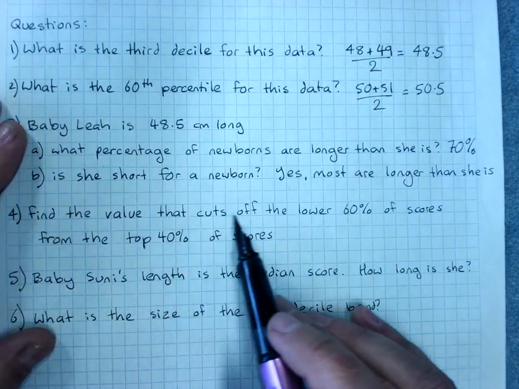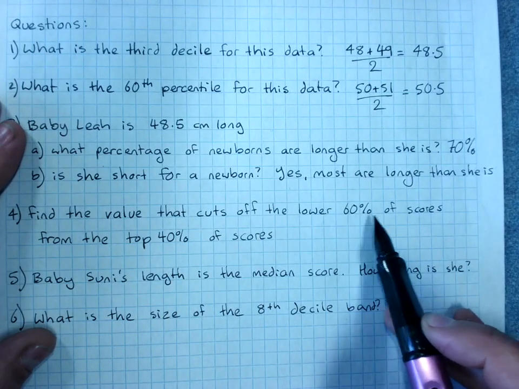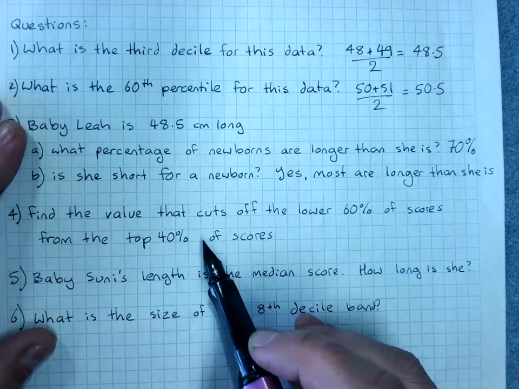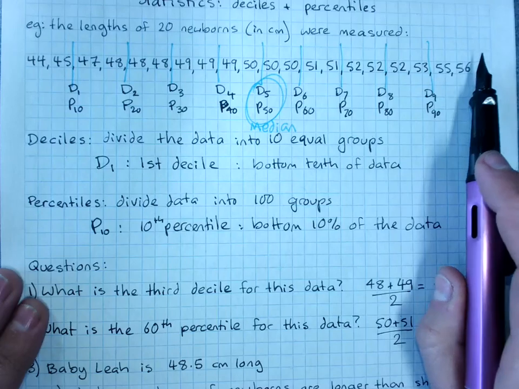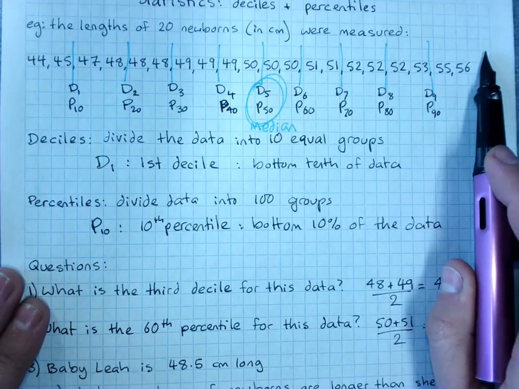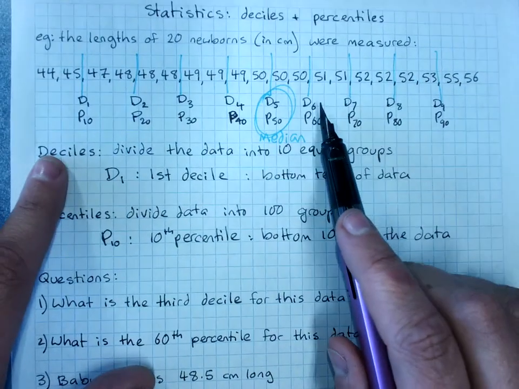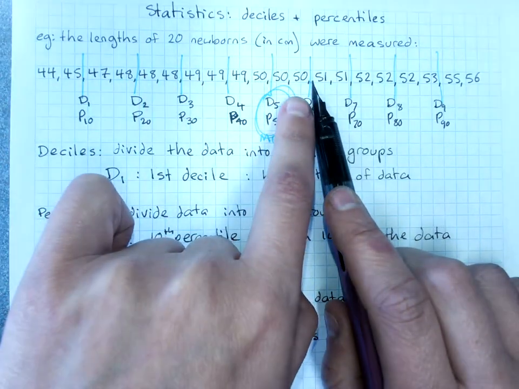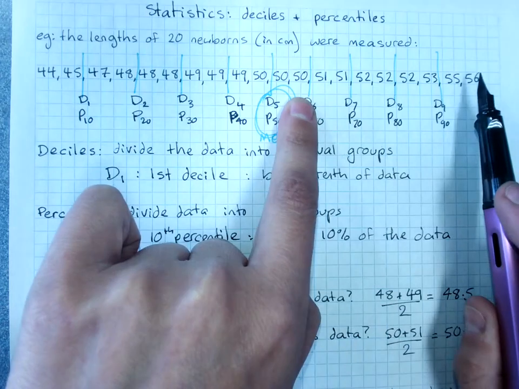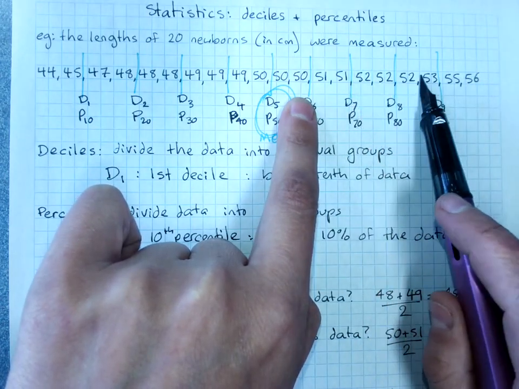Find the value that cuts off the lower 60% of scores from the top 40% of scores. So, where would we get our top 40 and our lower 60? At P60, that's a bottom 60% and a top 40%, 1, 2, 3, 4.